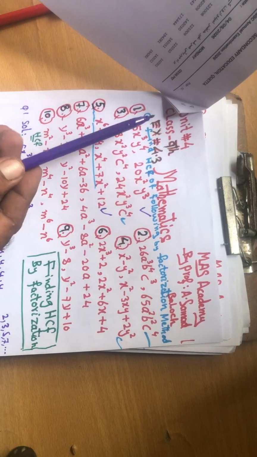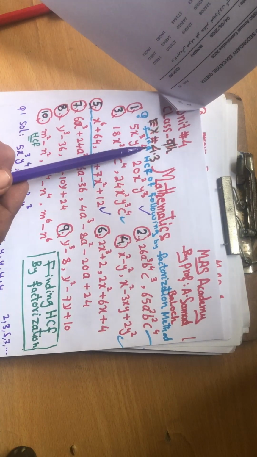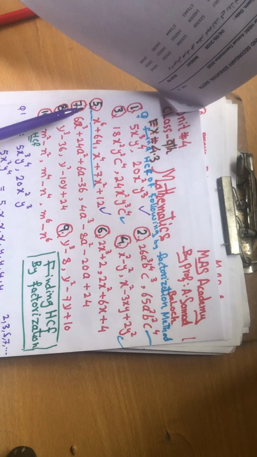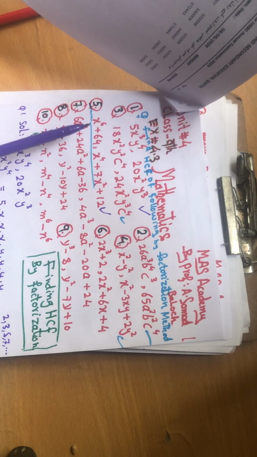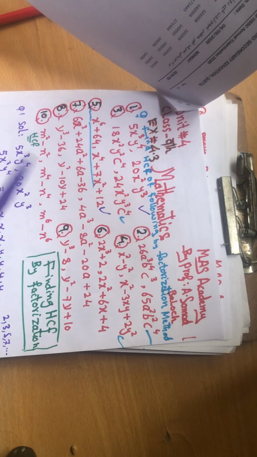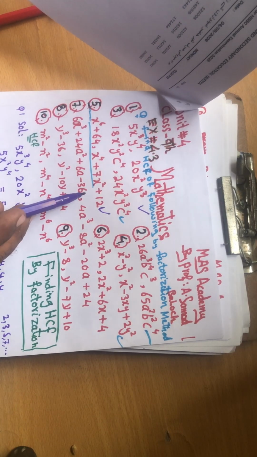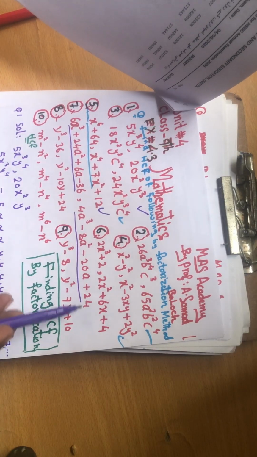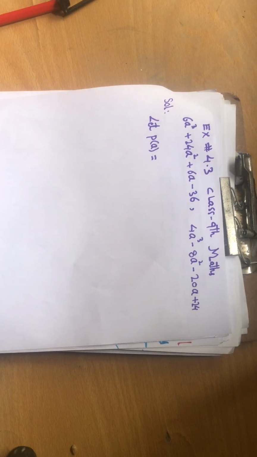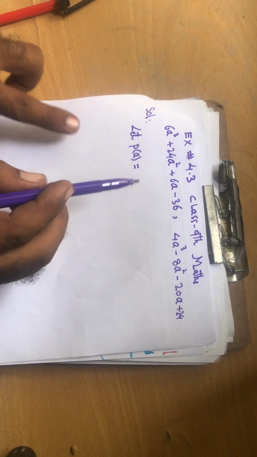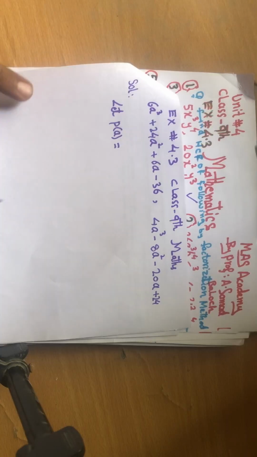Mass Academy. Exercise number 4.3, Unit 4. We are studying this question. Question number 7 we have reached. So we are going to solve this question in this lecture only. This is because this question is somewhat long and it has a different method than the remaining questions. So therefore here we are applying the remainder theorem.